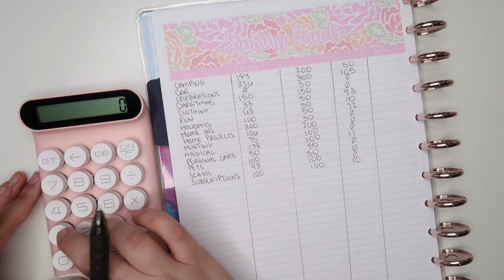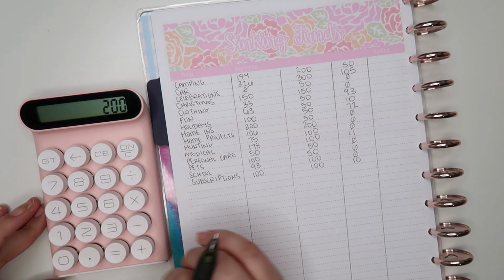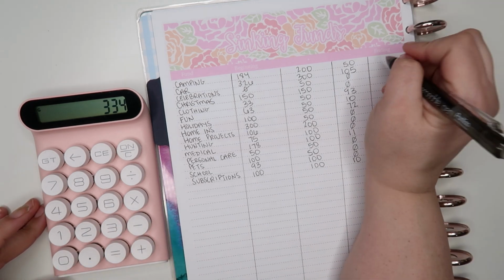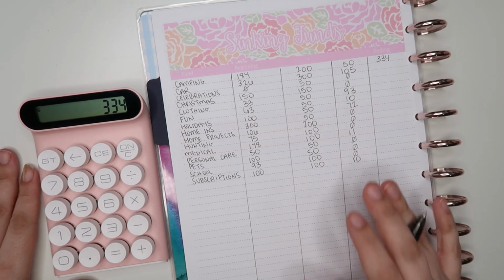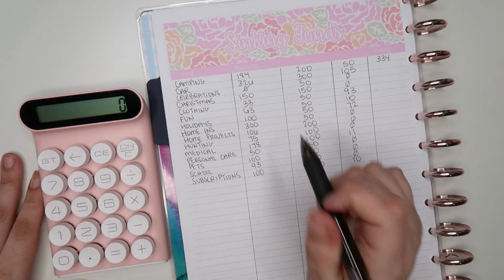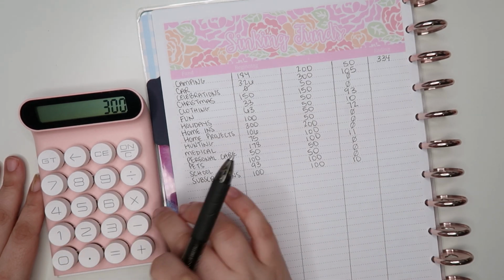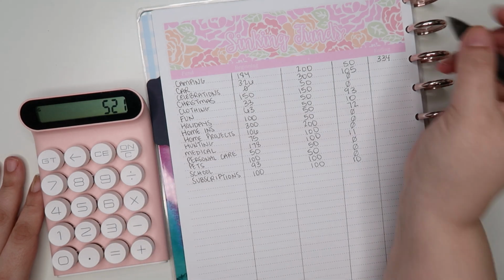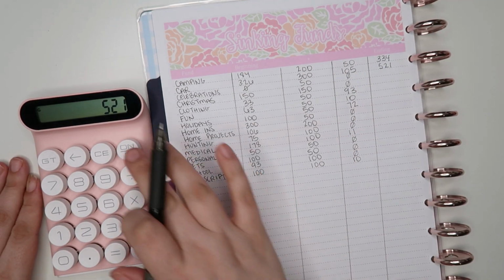So for camping, we spent $184 plus 200 minus 50. So that means we should have $334 left in that fund. For car, we had $326. We added 300. We subtracted 105. So that means there should be $521 in there.